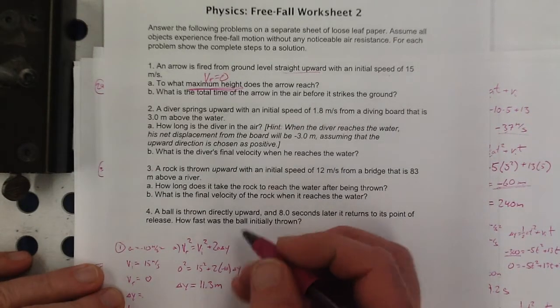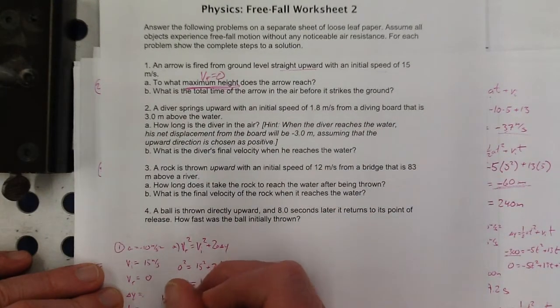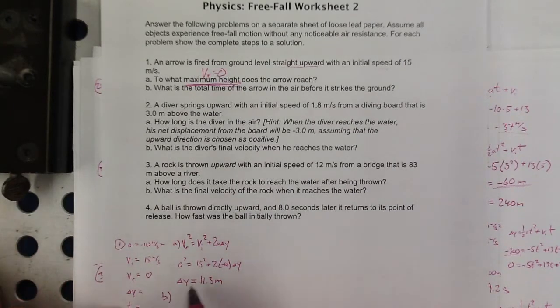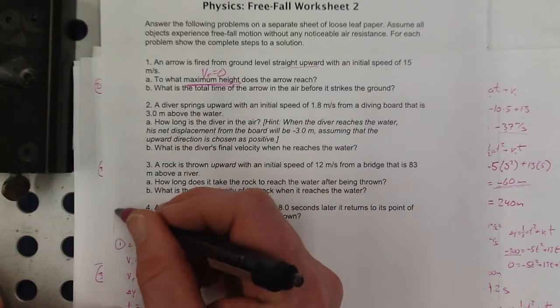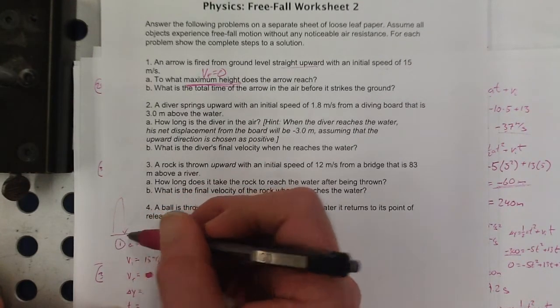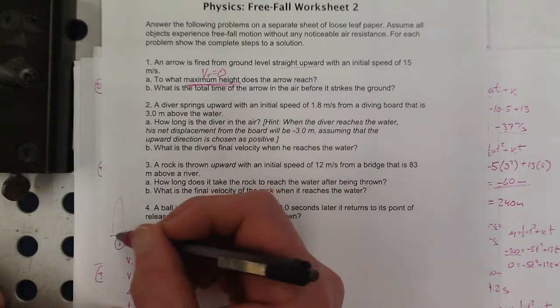Alrighty. What's the total time that the arrow is in the air before it strikes the ground? Okay, so if we're going all the way up and back down again, then this is not 0 anymore. Right? We're not talking about going to the peak. We're talking about when it goes all the way up and back down again. And I don't think we had an example like this in the free fall sheet number 1.